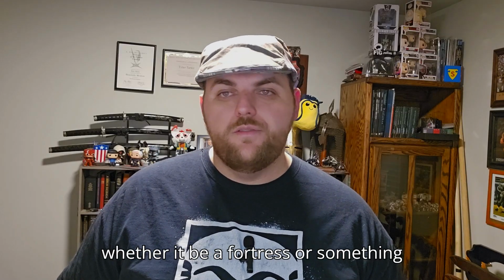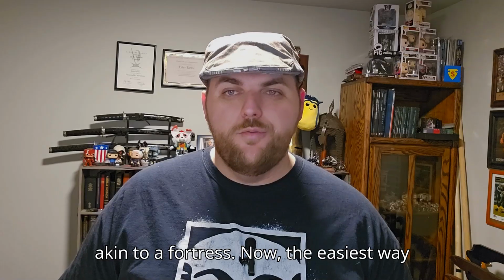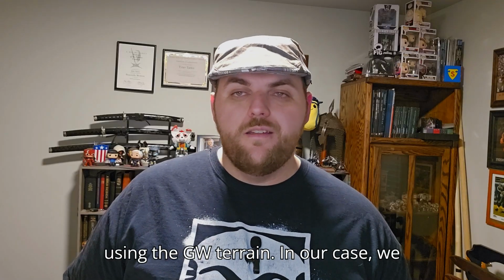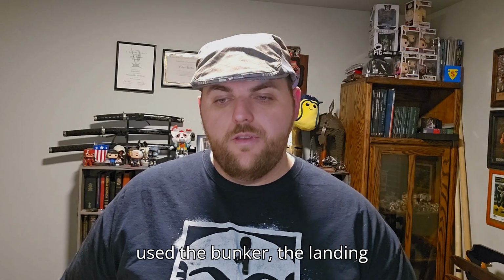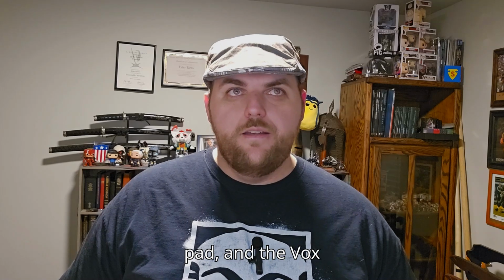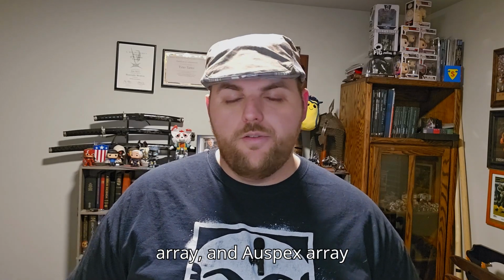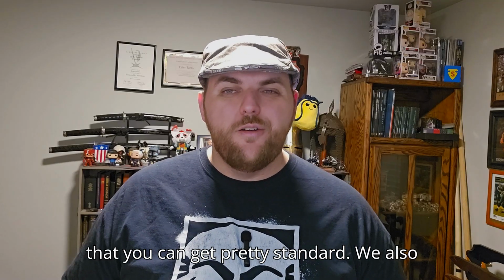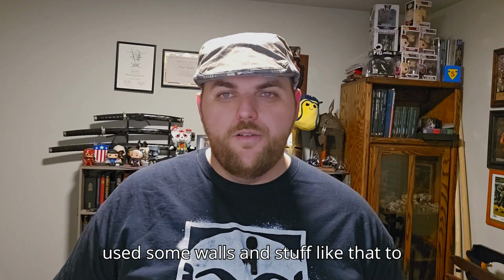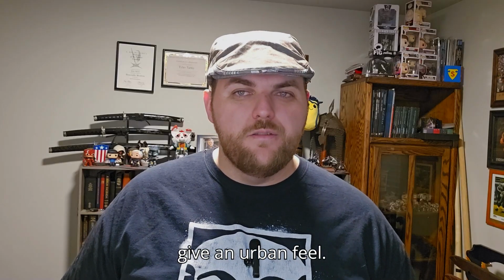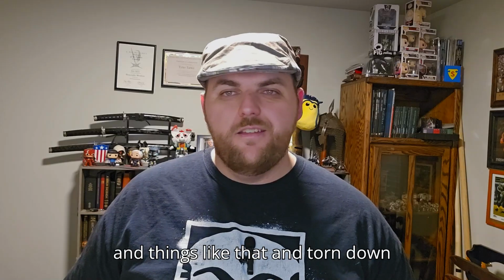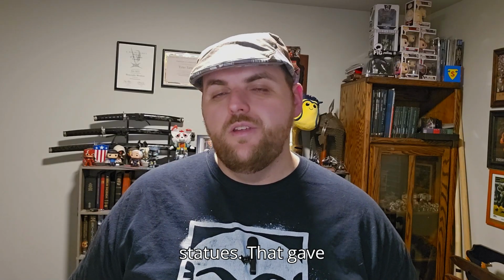Whether it be a fortress or something akin to a fortress. Now, the easiest way to do this is using GW terrain. In our case, we used the bunker, the landing pad, and the Vox array and Auspex array that you can get pretty standard. We also used some walls and stuff like that to give an urban feel, along with some clutter for crates and barrels and things like that, and torn down statues.